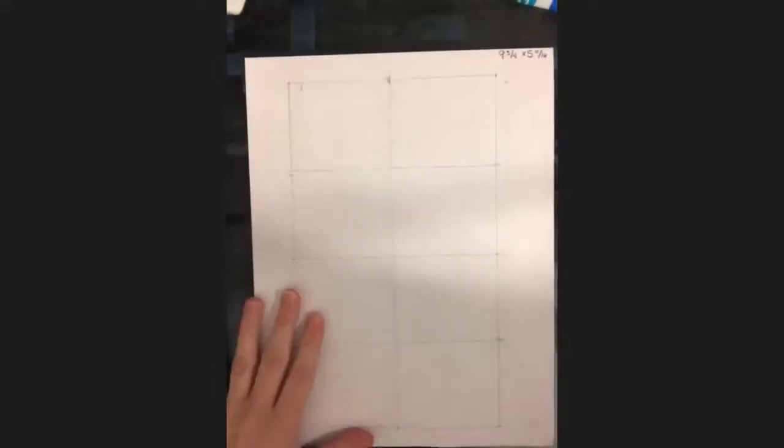And like I said, since we're just practicing, these boxes don't have to be perfect, which I say these are probably pretty close. So there we go. Let's get to the actual drawing part.